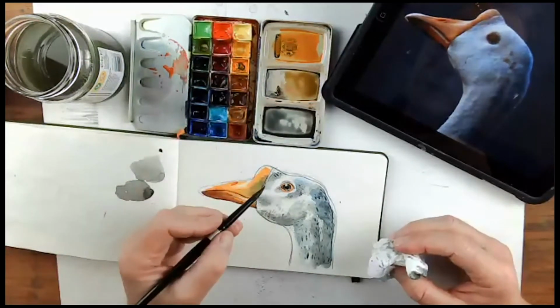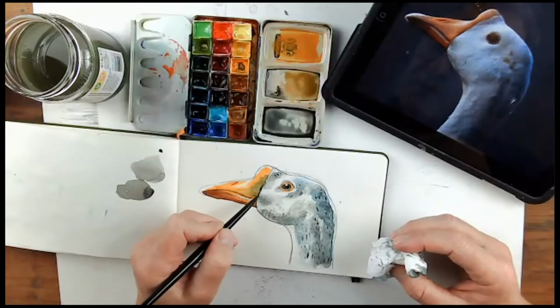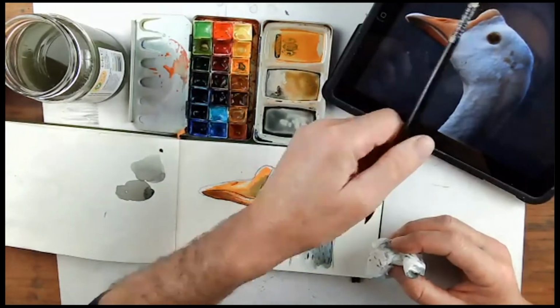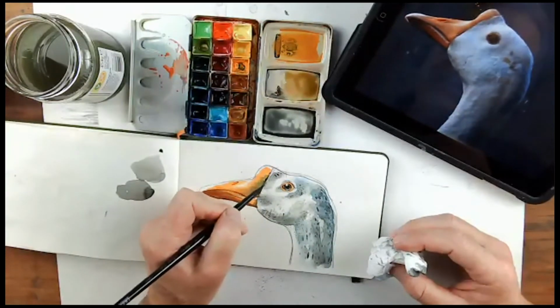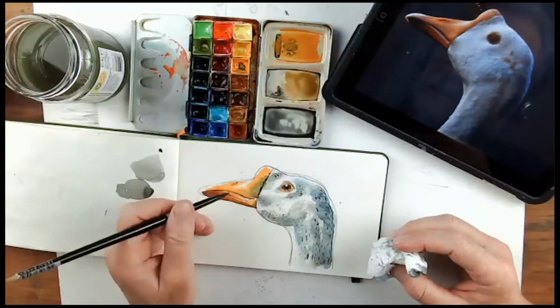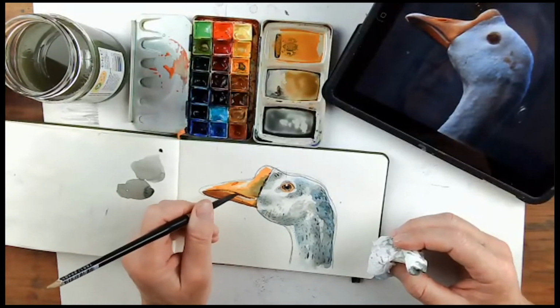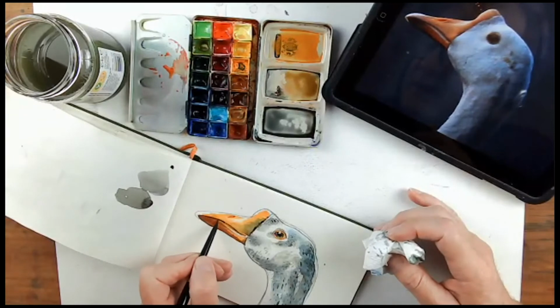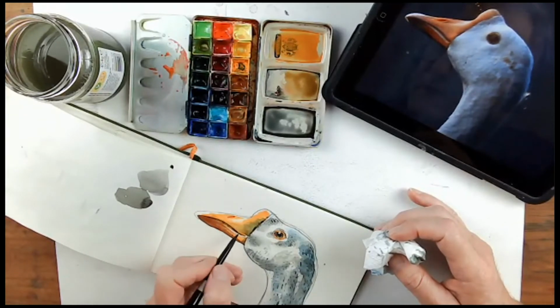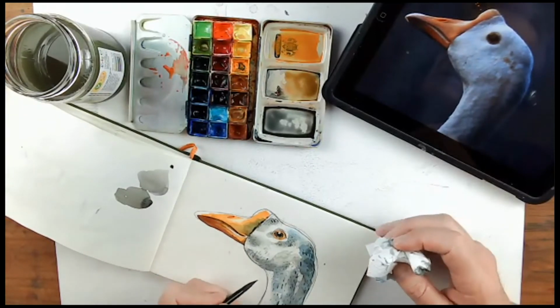I think he's about done, you know. Just maybe put a few more shadows in here. There's quite a ridge down the back of that bill, isn't there? Like that, like that. We should probably put a bit of shadow in here as well. Definitely. That's good.